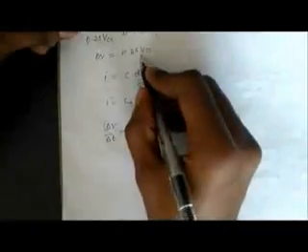In this, our change in voltage delta V is 0.25 VCC. So we substitute that: 0.25 VCC by delta t equals I by CT. From this we can write the equation for the change in time required for the capacitor to charge from 0.25 VCC to 0.5 VCC. That will be equal to CT into 0.25 VCC divided by I. Here, I is the charging current and VCC is the supply voltage applied to the IC.